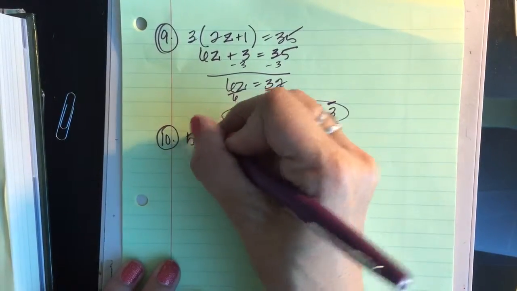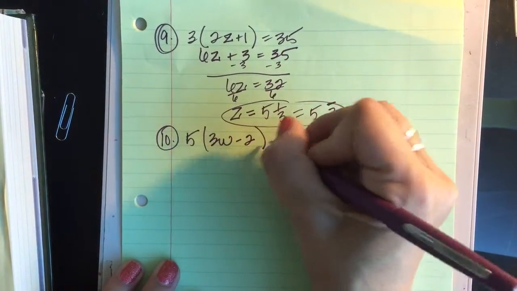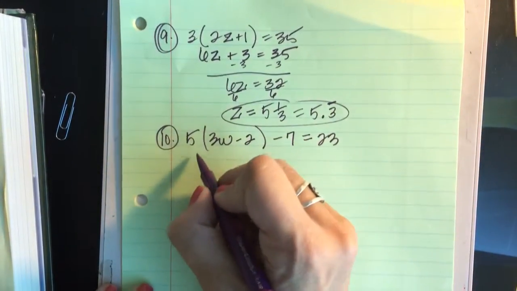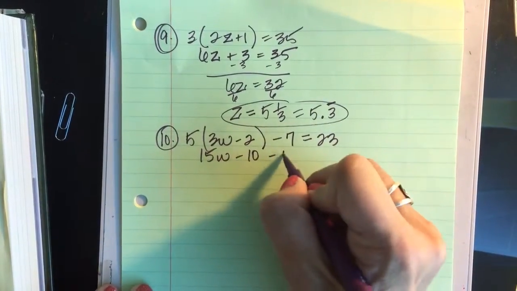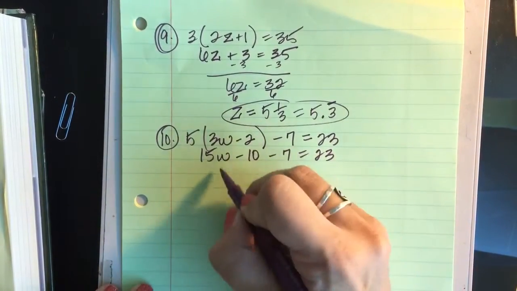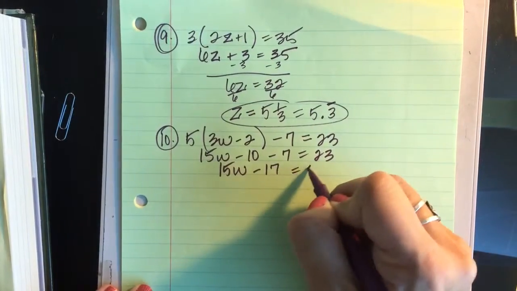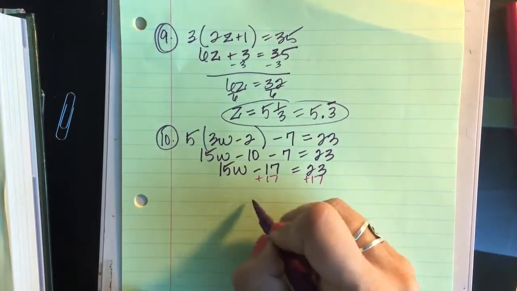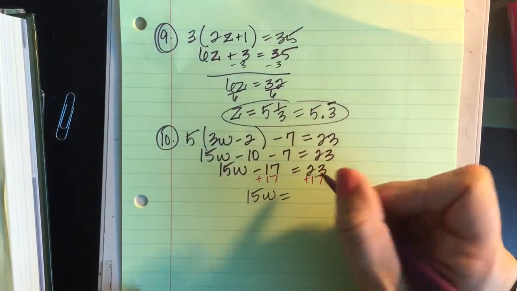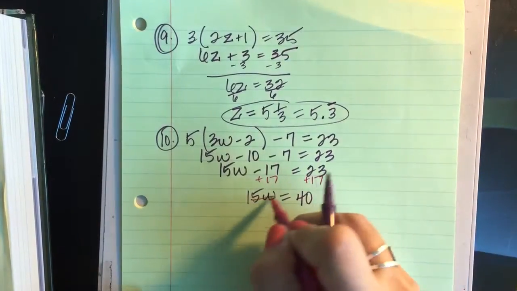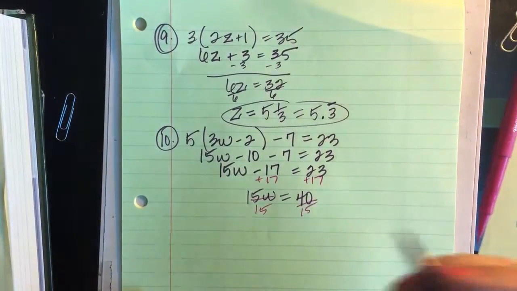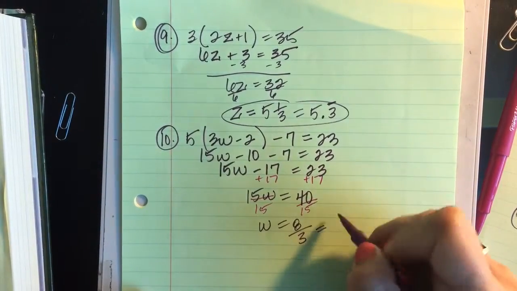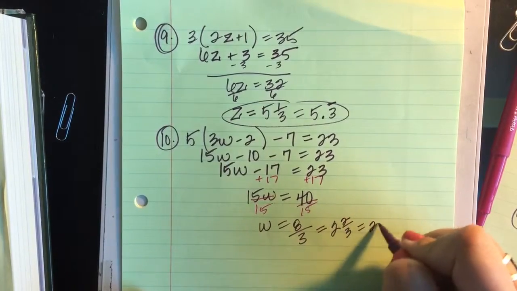Number 10, 5 times 3w minus 2, minus 7 on the outside. So I'm going to distribute that 5, and then I'm going to gather up some like terms. 15w minus 10, then I've got minus 7. I'm still simplifying. 15w minus 17. Now I'm ready to start undoing. I'm going to add 17. 15w equals 40. Divide by 15. I think it's 8/3, which would be 2 2/3 or 2.6 repeating.